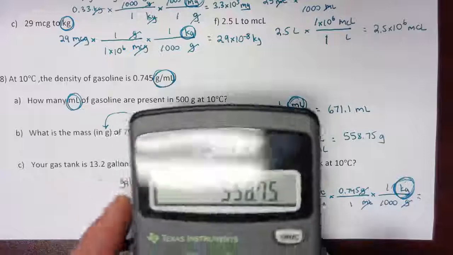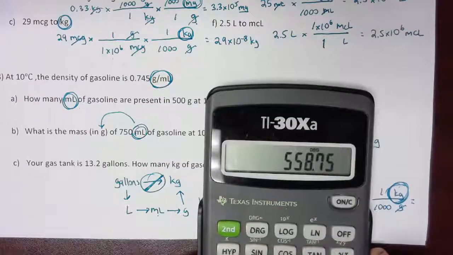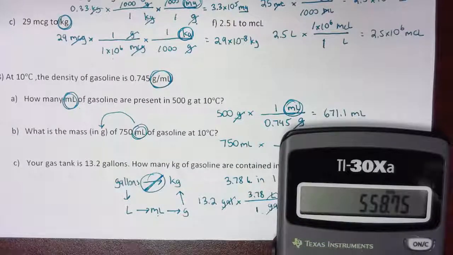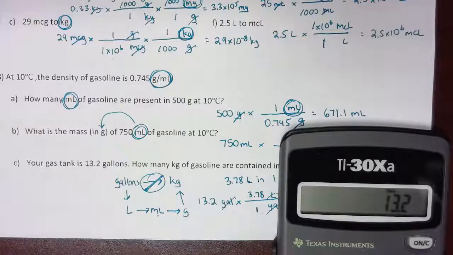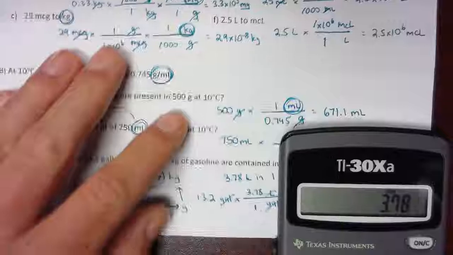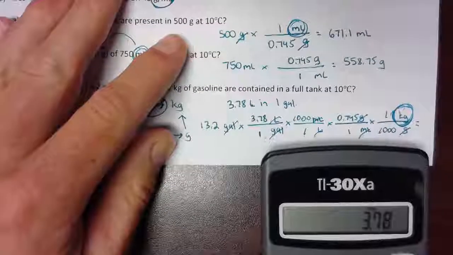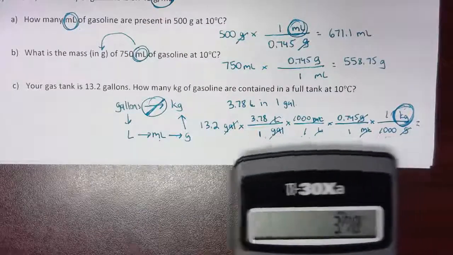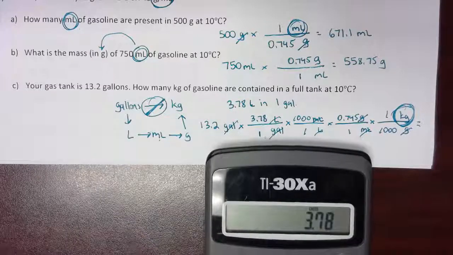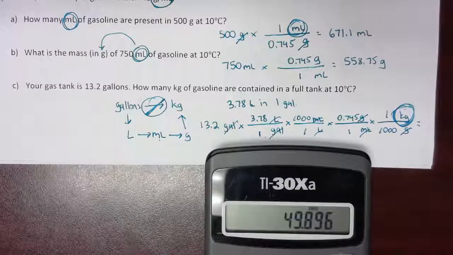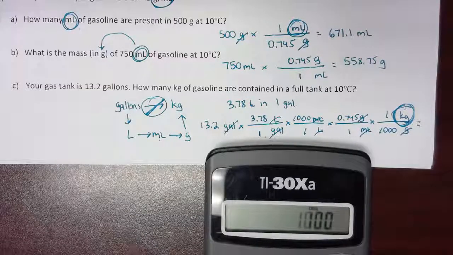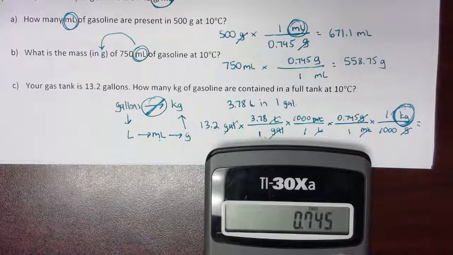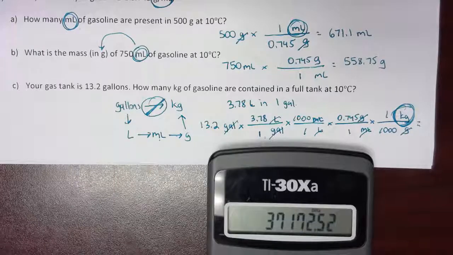Alright, so here we go. 13.2 times 3.78 times 1,000 times 0.745 divided by 1,000.